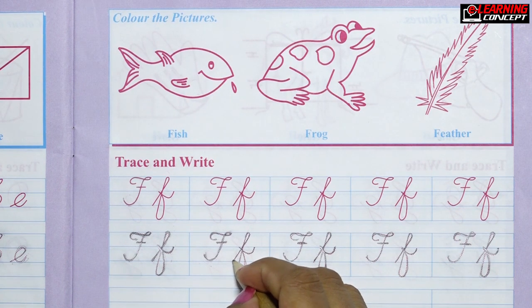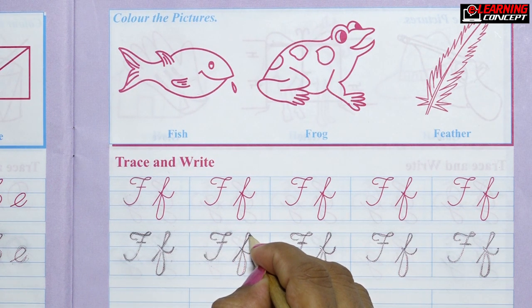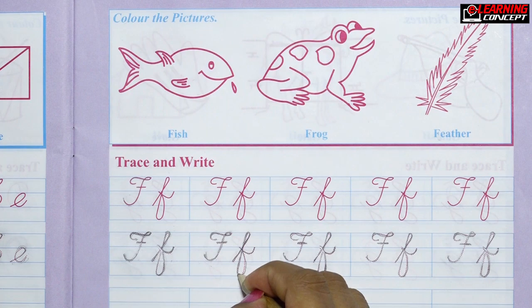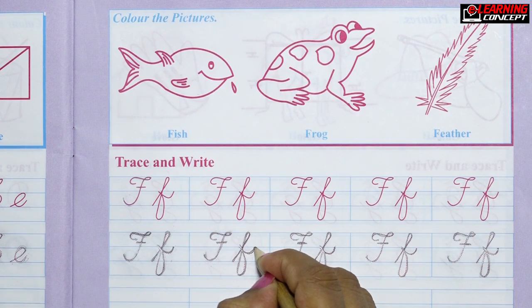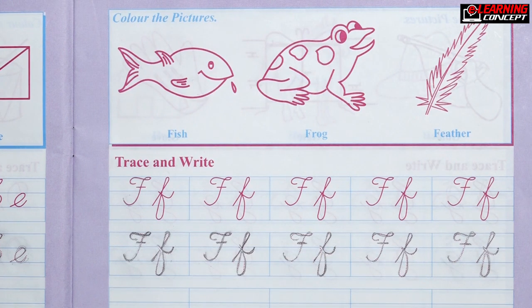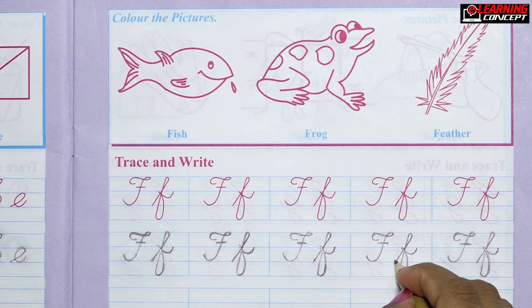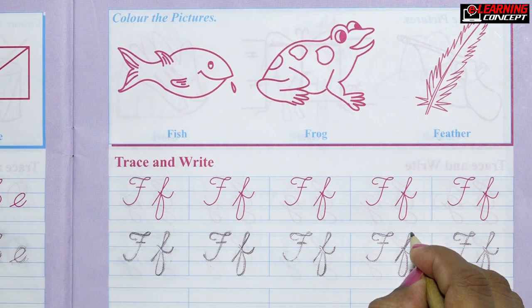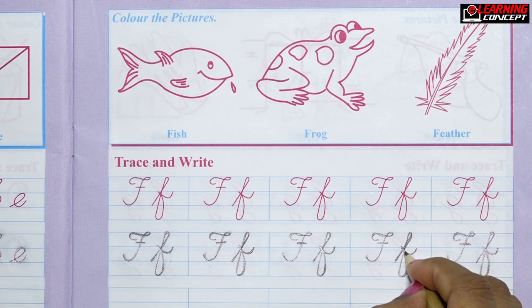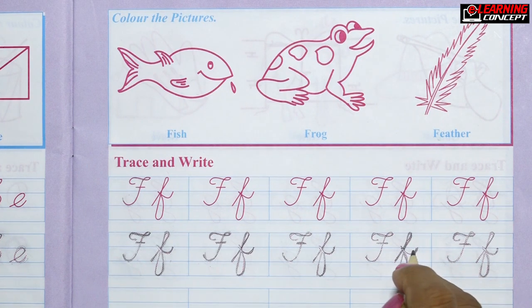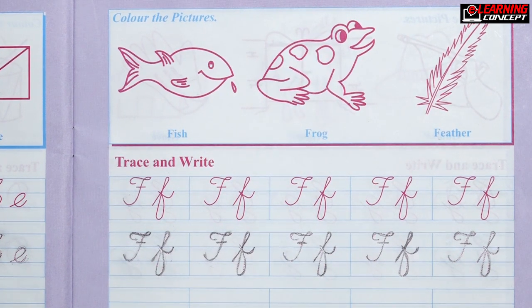Put your pencil on the third line and go to the first line, make a slanting line, and at the first line turn, go down straight to the fourth line, and at the fourth line turn to the second line, and at the second line turn, curve small, second line touch. This is small f. Put your pencil on the third line and make a slanting line, first line touch, and at the first line turn, go down to the fourth line, and at the fourth line turn to the second line, and at the second line turn, second line touch. This is small f. You have completed this page.